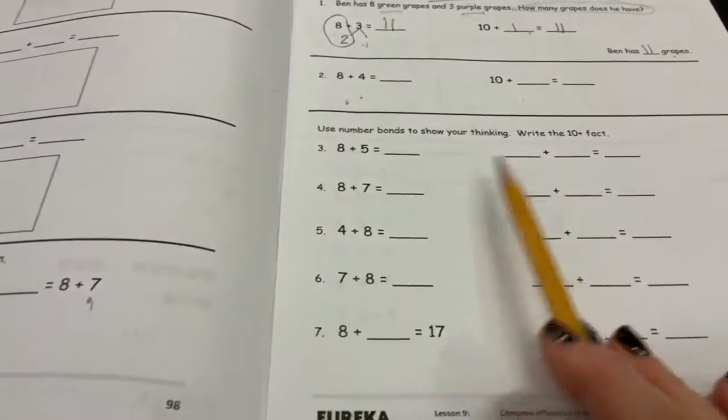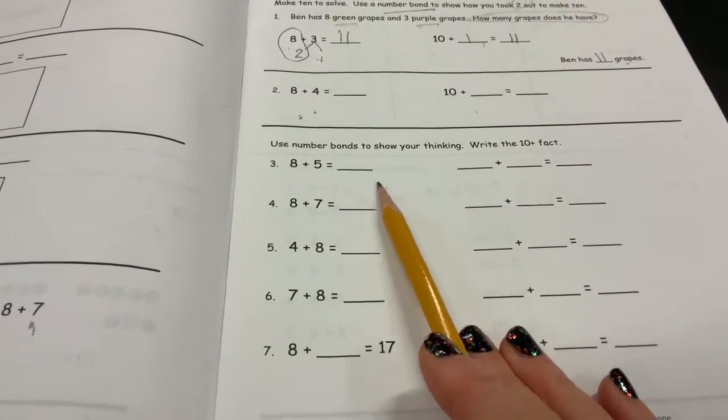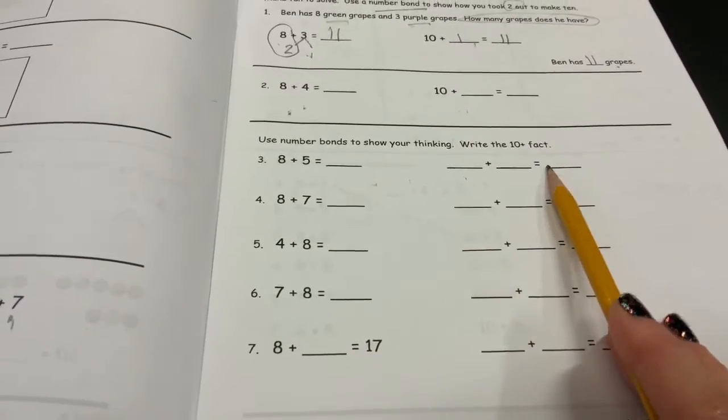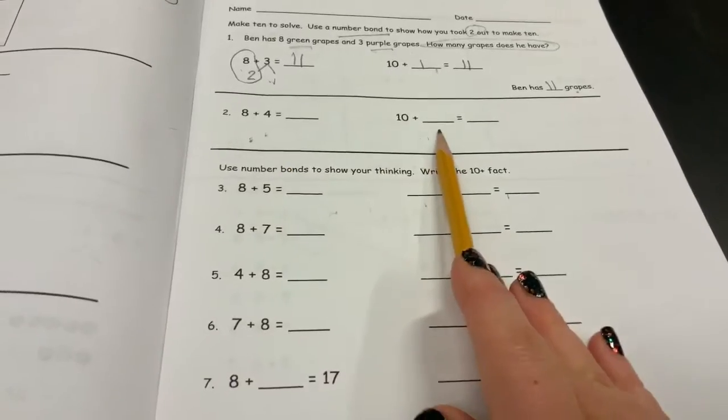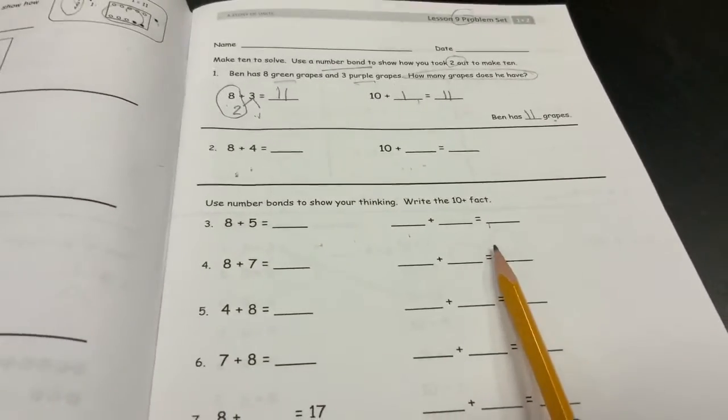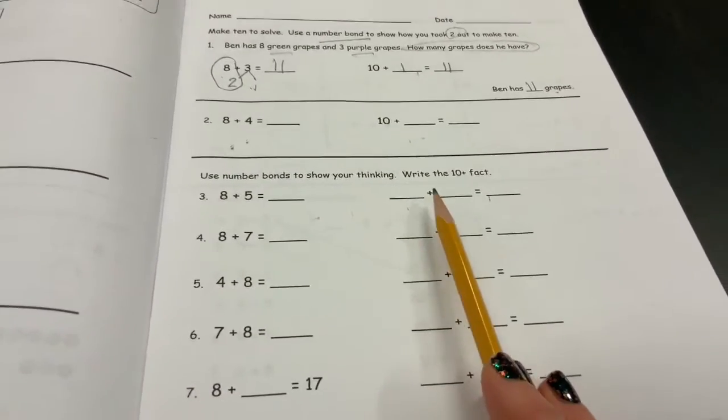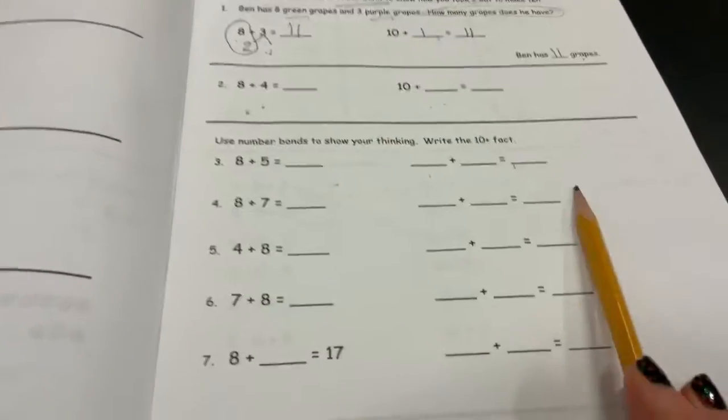All right, so down at the bottom, you're using number bonds again to show your thinking, and then you're writing a 10 plus statement. So it's exactly the same as you did up here, but it's a little bit harder because now they didn't write 10 plus for you. They want you to do it yourself, just a little more independently.